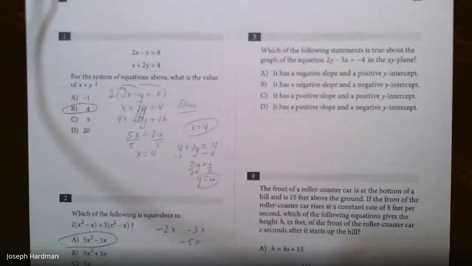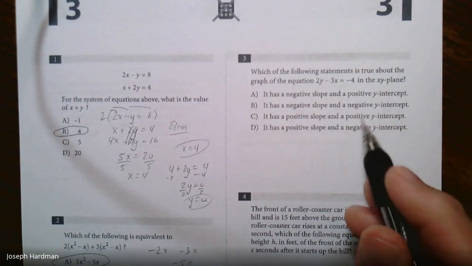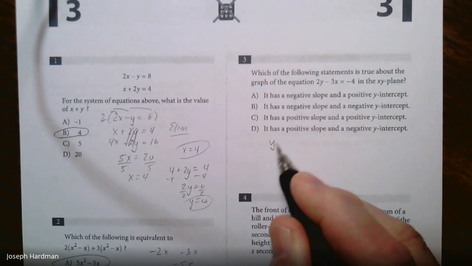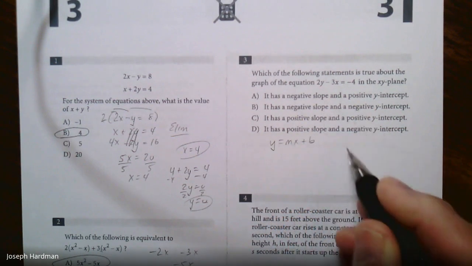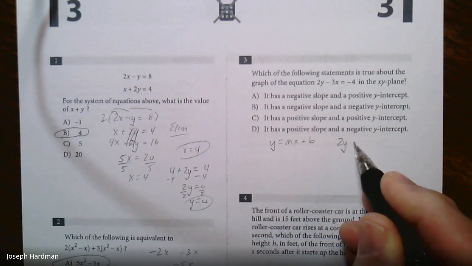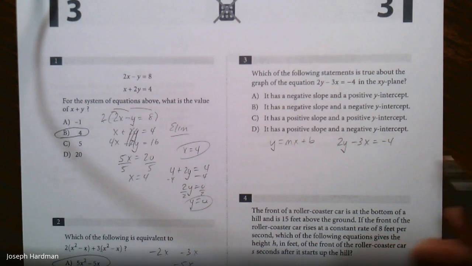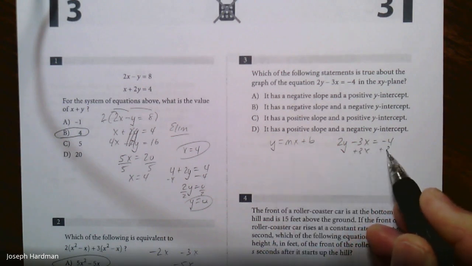Like in this problem, number 3, it says, which of the following statements is true about the graph of the equation? When it's talking about a graph, we always think of y equals mx plus b. So if I take 2y minus 3x equals negative 4, all I want to do is get the y all by itself. I'm going to add 3x to both sides.